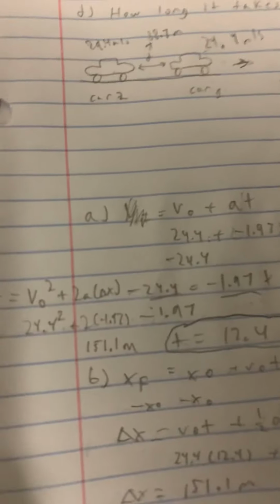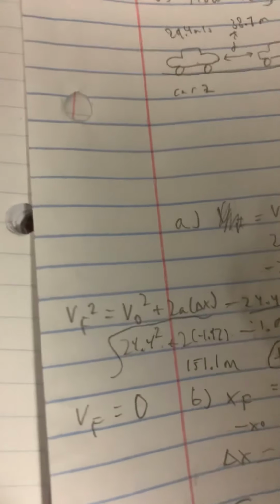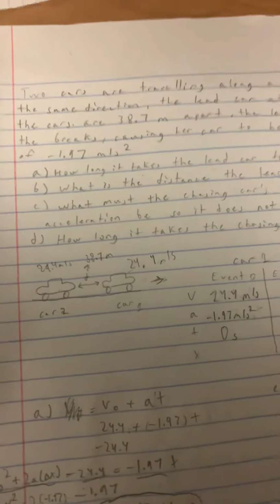If we calculate this and take the square root, we get that VF would indeed equal 0. So part B is also correct. We found every answer from A to D for the chasing cars problem. Thank you.